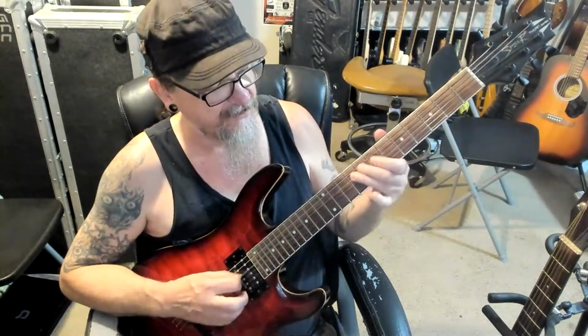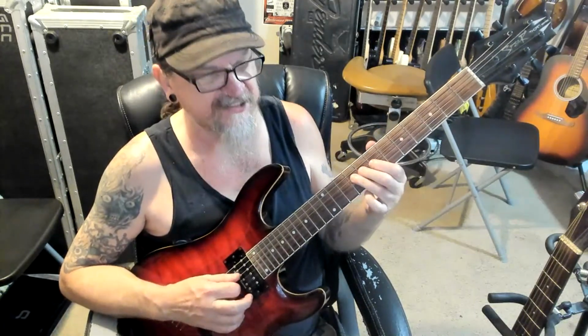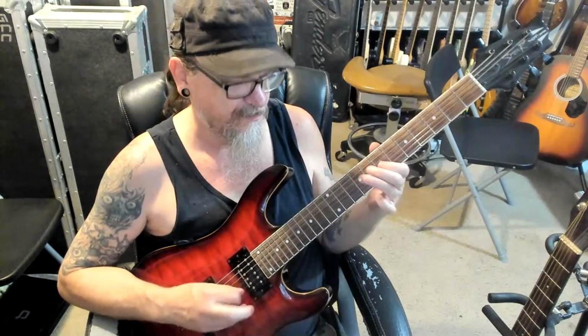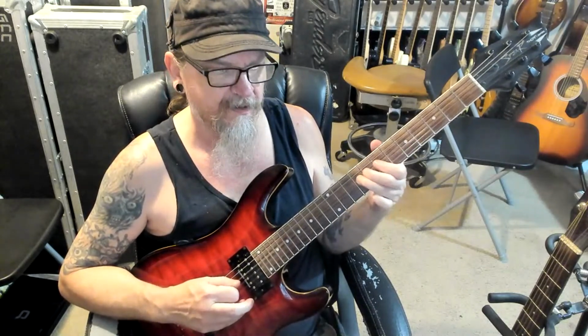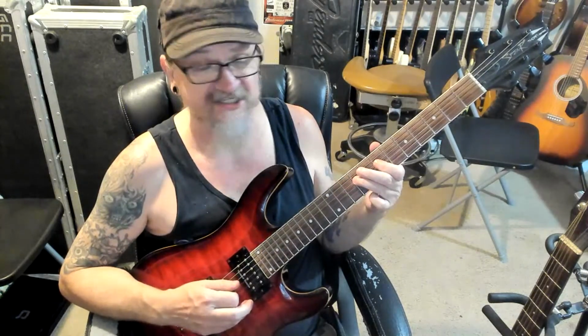These techniques, they're the same notes, but it sounds a lot different to go like this than to go like this, even though that's the same notes played in the same time. It changes the delivery of it.